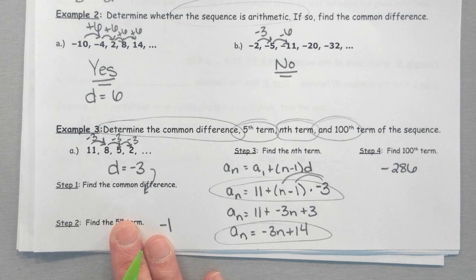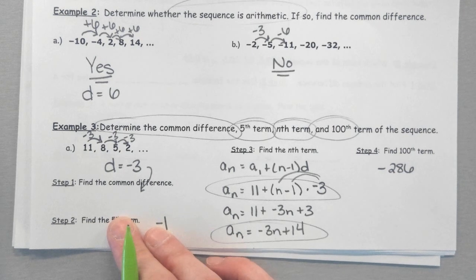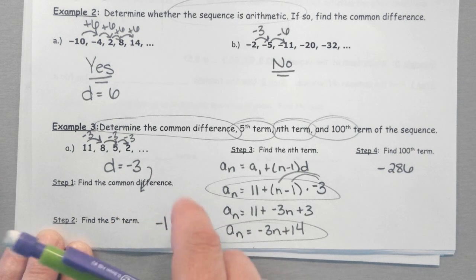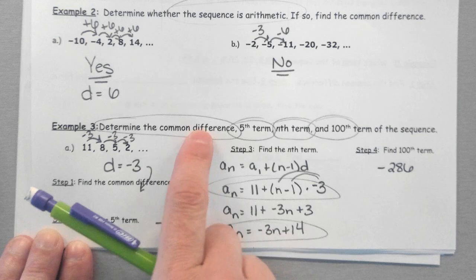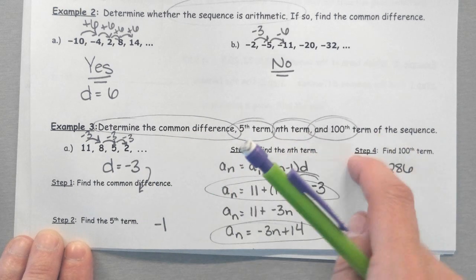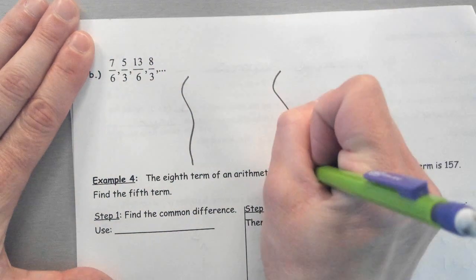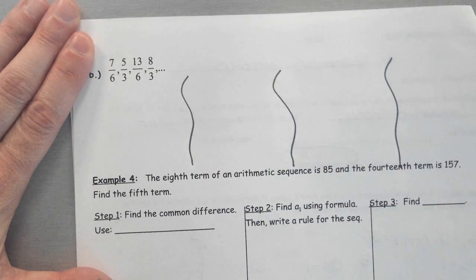So we're not going to do the second day of notes, but we are going to do this second page of notes. So we've got another example that we're going to find the same things we just did. So we want to find the constant difference, the 5th term, the nth term, and the 100th term. So we've got 4 things on our to-do list, just like we just did. So here we go. I'm going to give myself some space so I can do all the things.